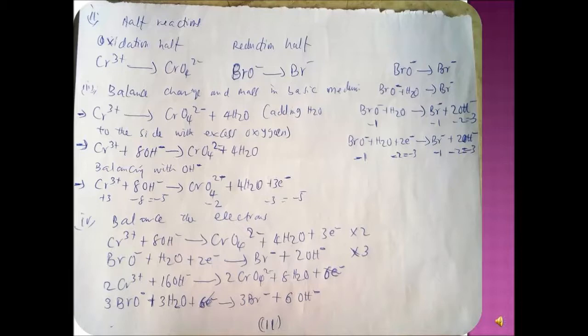So where are you going to add the 2 electrons? If you add the 2 electrons here, that means here will be -5. But if you add it here, it will become -3. So that both sides will now be -3 and -3. So they are now balanced for charges on both sides. So you take this and add it.